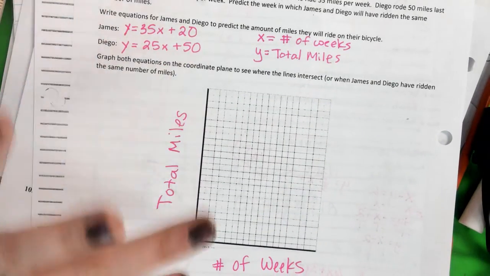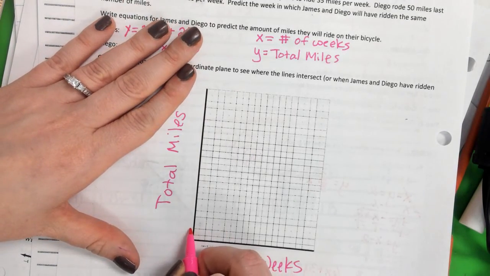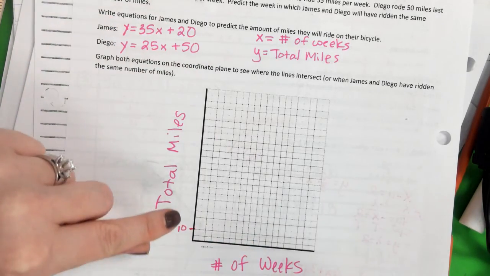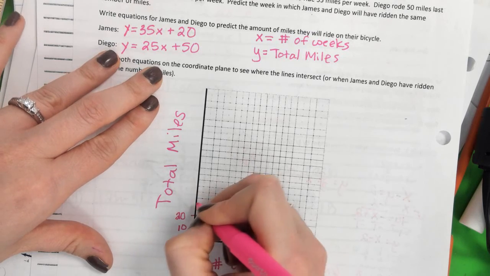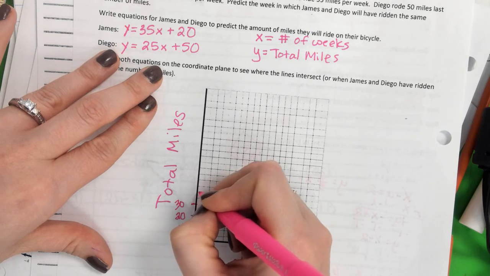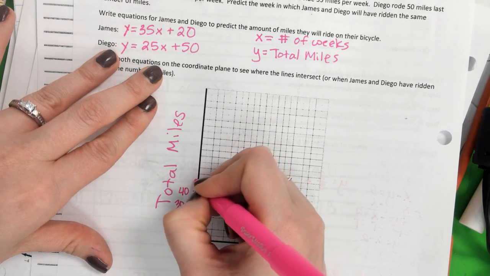Now, I will tell you, just because I know the answer, for the miles, I would skip lines and then count by tens. That way your graph will come out nicely. And really, really use that ruler on this one or you're going to get the wrong answer.